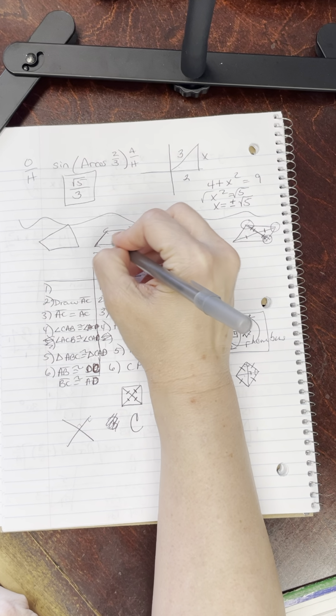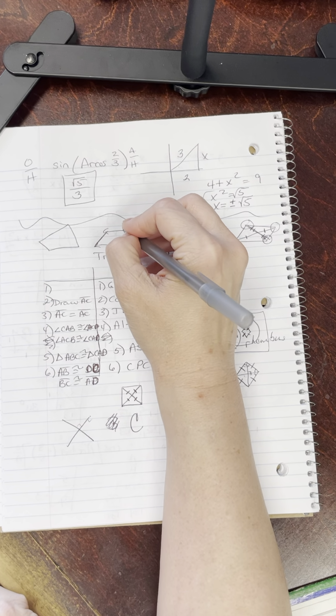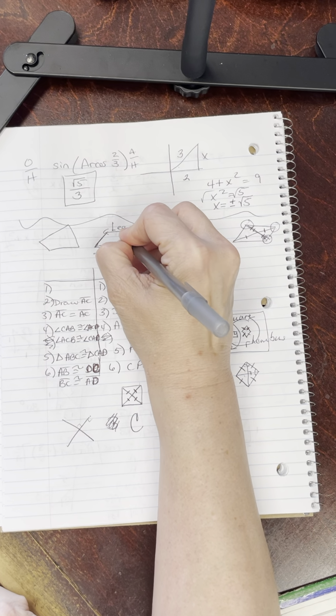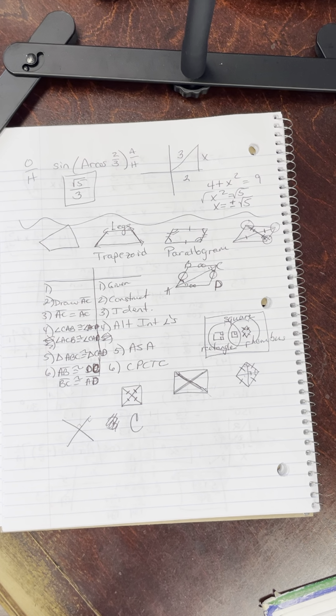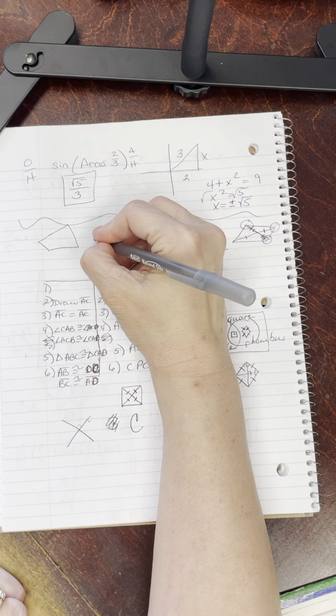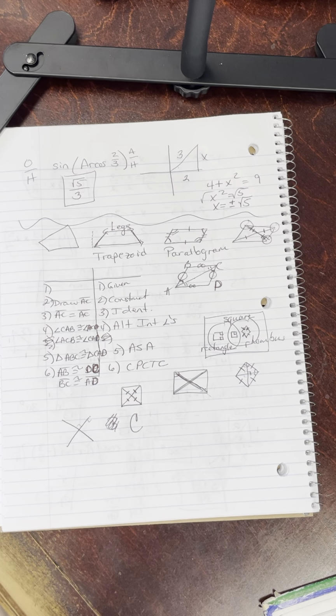So the ones that are parallel are your bases, and we call the others the legs. And then we can have a height or a median that's drawn in. And the other word for height is altitude.